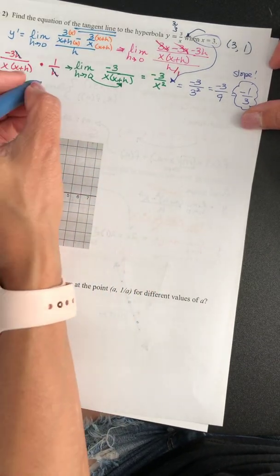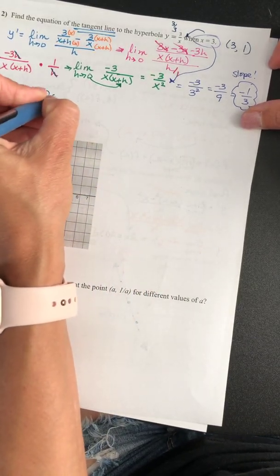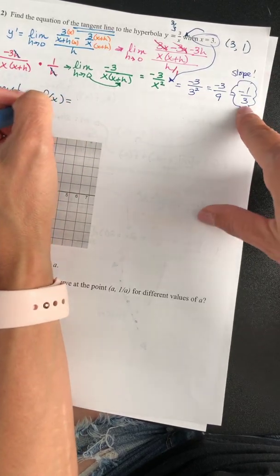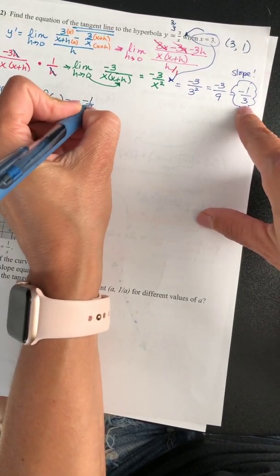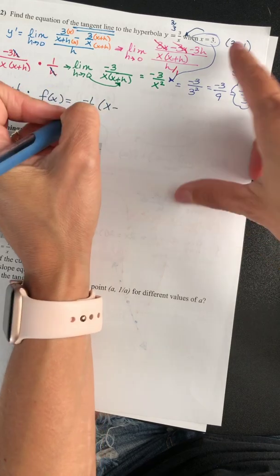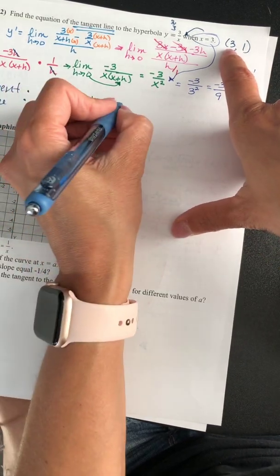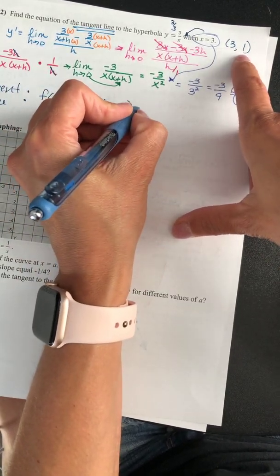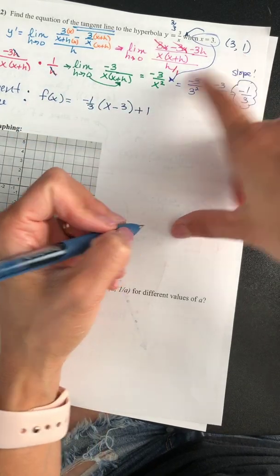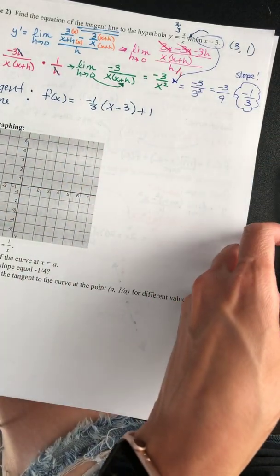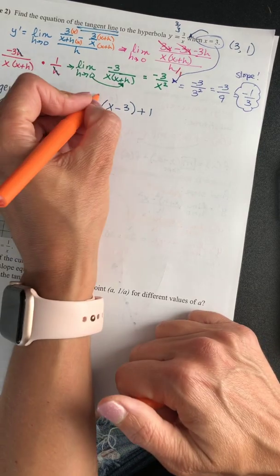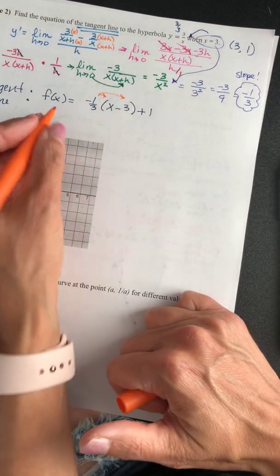We can write our tangent line. So f of x equals the slope times x minus the x value, which is a 3, and then the y value is positive 1, so plus 1. And of course, we've got to simplify. So we have to distribute that negative 1/3.